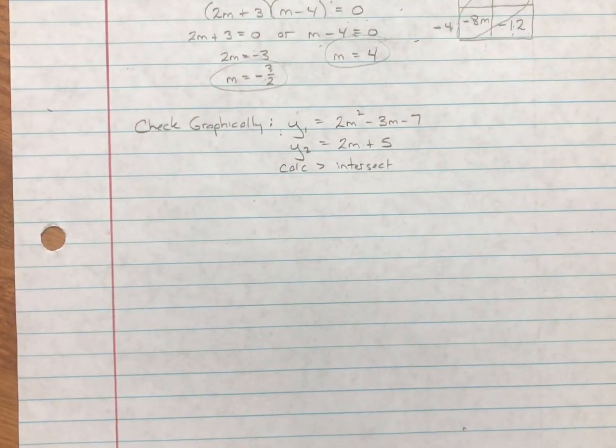So there you have it. A look at solving quadratics by factoring. We're going to look at how to solve quadratics in a variety of other methods coming up in future video lectures.